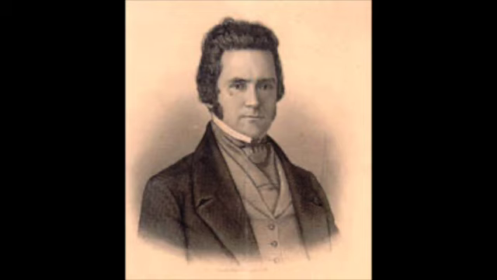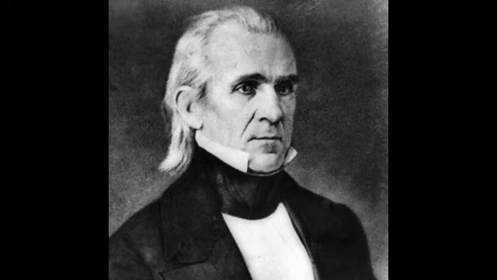and 13 free states. If Texas had been admitted as a slave state, it would have put the Congress in control of the slave states, and that was the controversy in the United States. Now, pro-slavery Southern senators tried to get a resolution passed to annex Texas. On January 4th, 1838, Senator William Preston of South Carolina proposed a resolution to annex Texas.